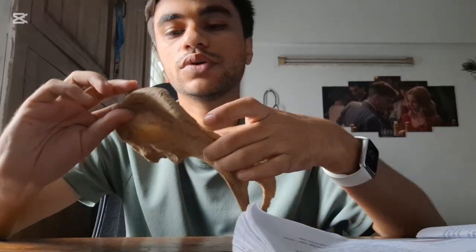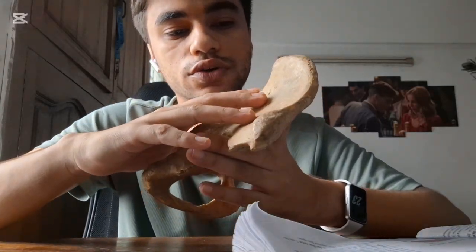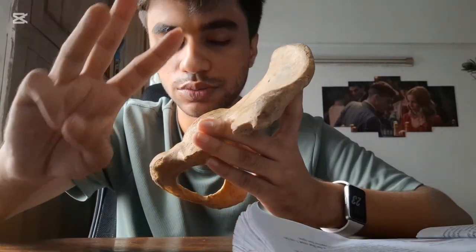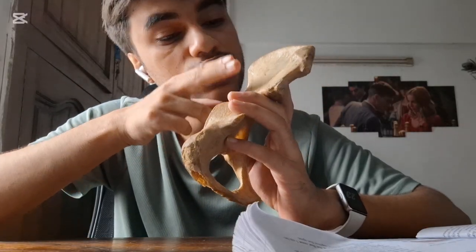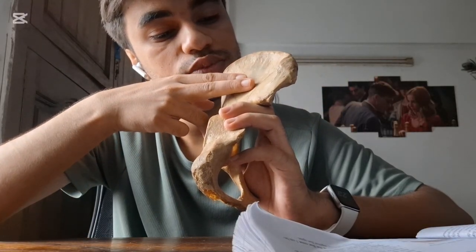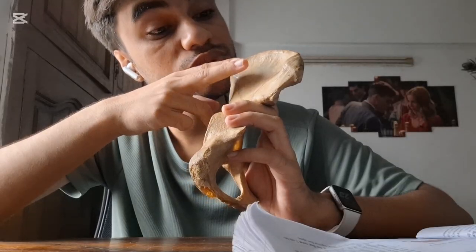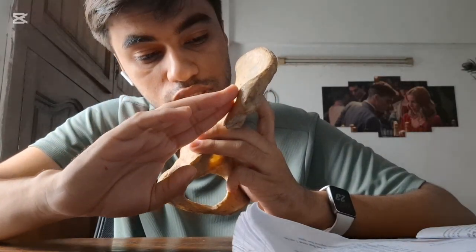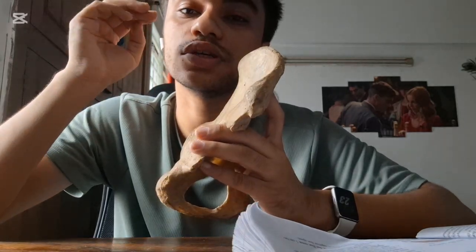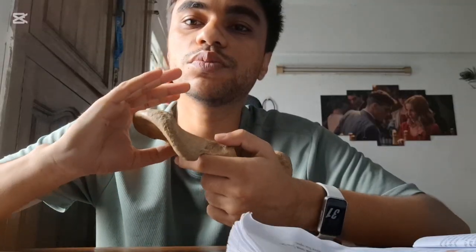Now we learn about the gluteal surface. In the gluteal surface, there is the attachment of three muscles. In the anterior part, there is the attachment of the gluteus minimus. In the middle portion, there is the attachment of gluteus medius, and at the posterior end, there is the attachment of gluteus maximus muscle, which is the chief extensor of the hip joint. We have completed the iliac bone.